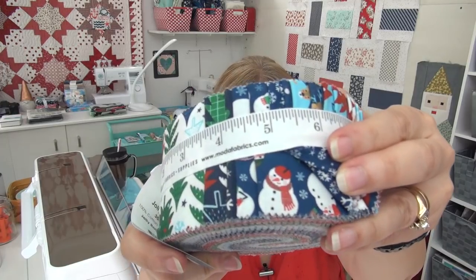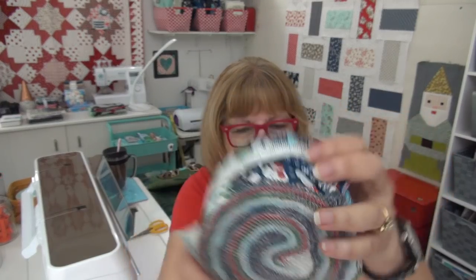So if you have some Christmas fabrics of your own, you could cut your own strips. Or I linked you at the website to the one I'm using, which is called Jolly Season. Here, I'll show you the one. It has got the cutest little snowmen, aren't they darling? And there's these darling trees and snowflakes. It's so cute. So I'm thinking I'll probably use the red and green and then pop in some of maybe the navy from here. Fun. Okay.